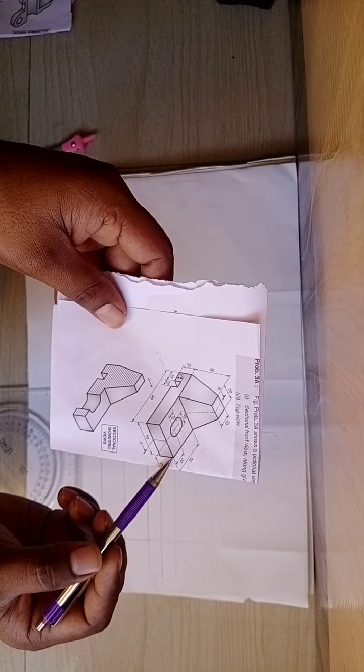So the front view will be here. From XY, 15 mm distance above, then draw the line 15 mm below, draw the line. Firstly we'll draw the top view. Sorry, the length is given as 90 mm, so we'll take 90. Then the width is given as 50 mm, so we'll take 50.